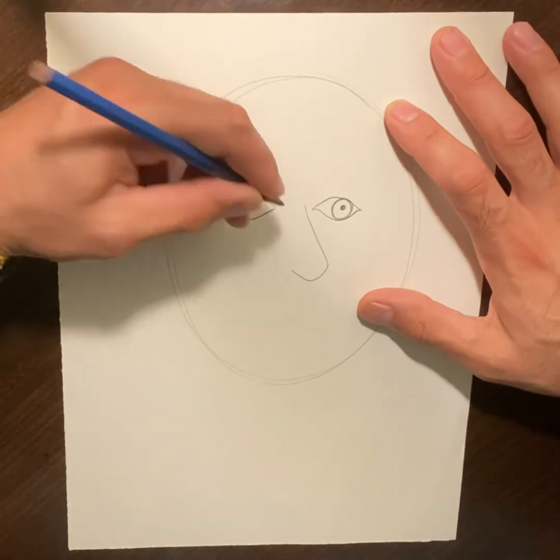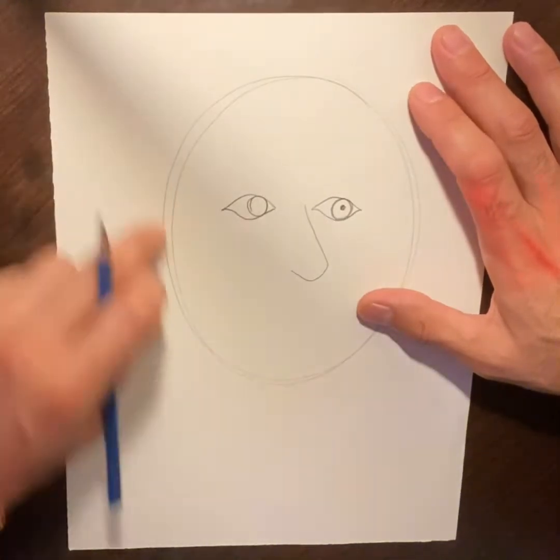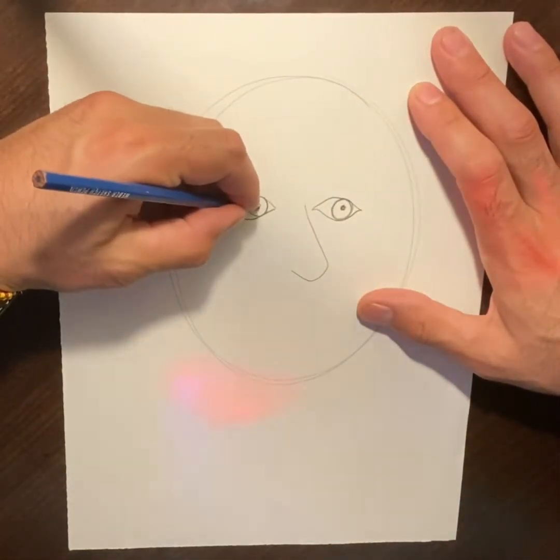We're going to make everything really in relationship to our nose. So the oval no longer really matters that much to us.